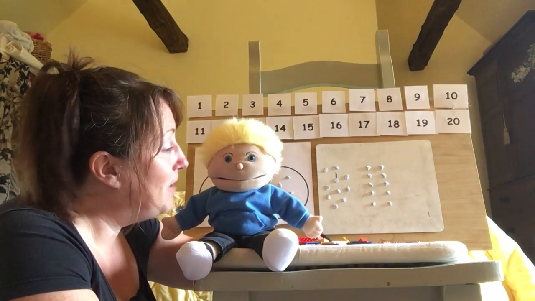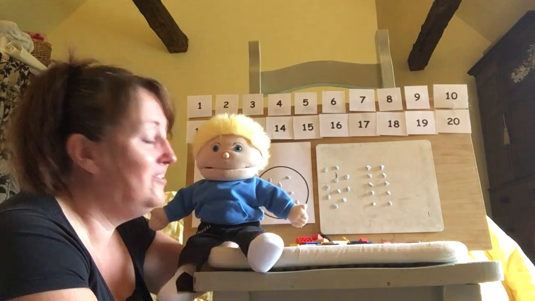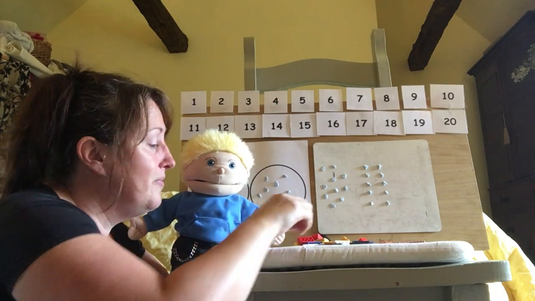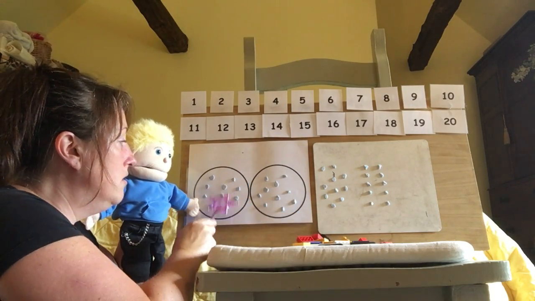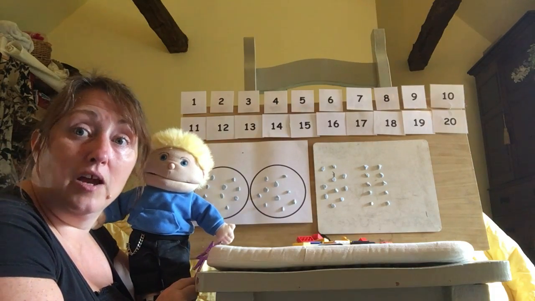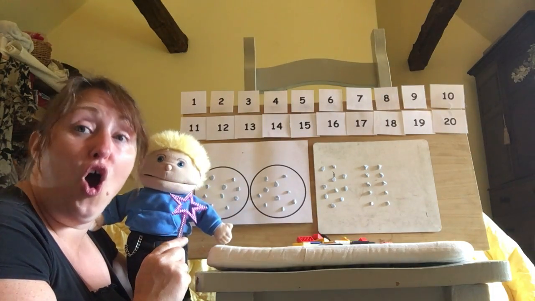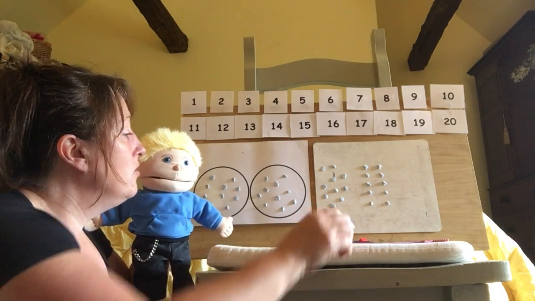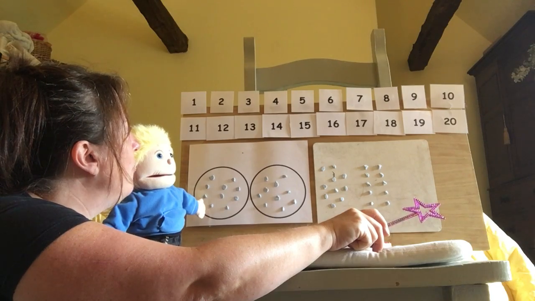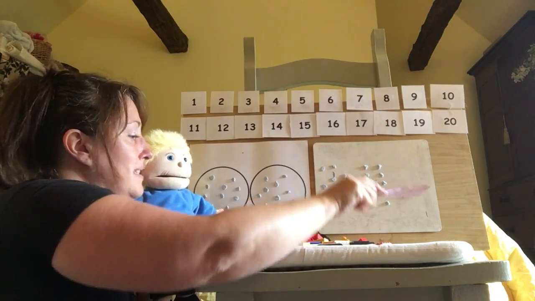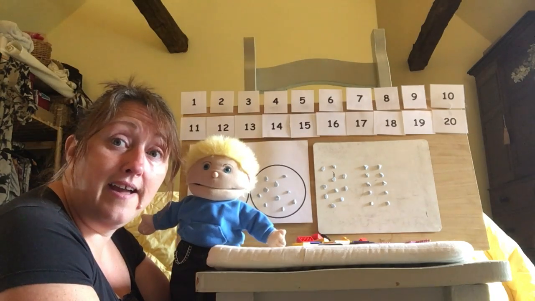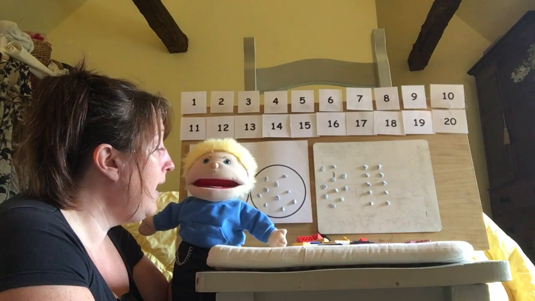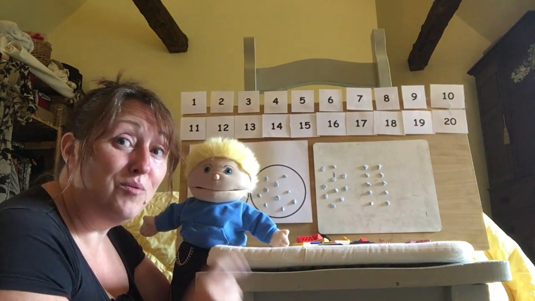Right then, shall we have a go, Fred? Oh, he's ready. So I've got some bricks here and I have got my two groups, a bit like when we were working out halving. Now then, Fred, I'm going to think of a number. I'm going to look at my number line and pick out the number 6. The first thing I have to do is count out the number 6. Fred, are you going to join in? And you can join in at home too. Help me with that counting.